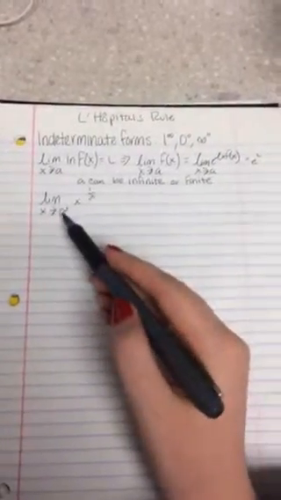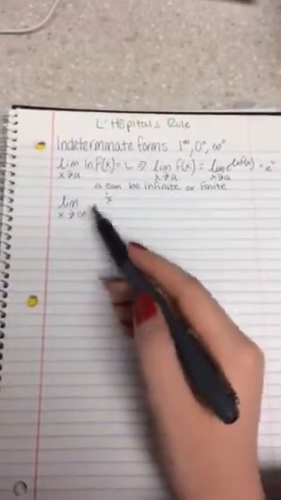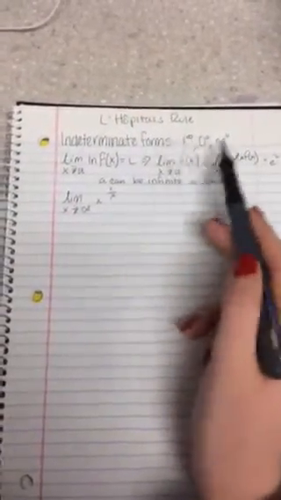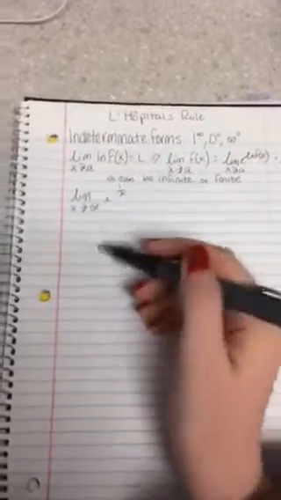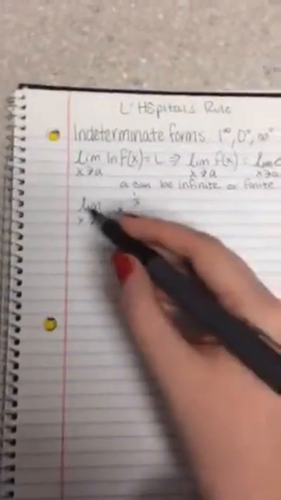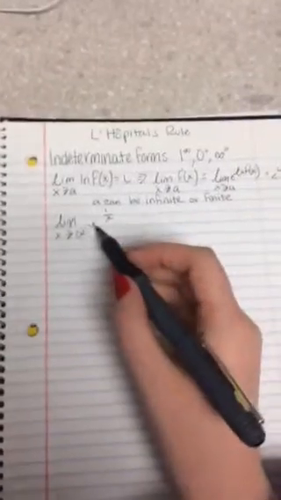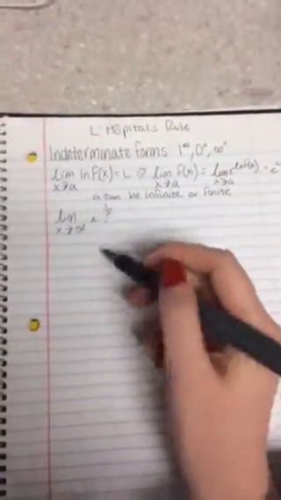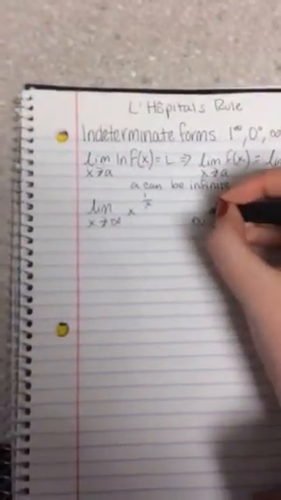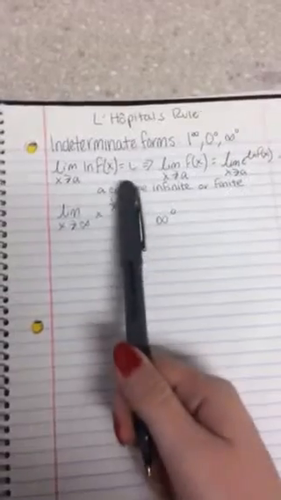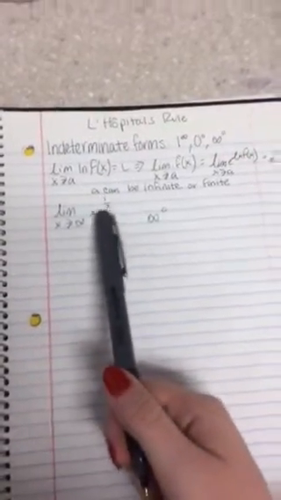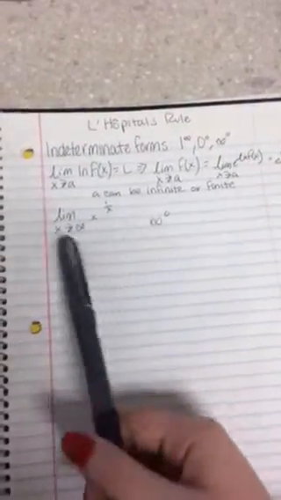So we're going to be working with this example, and this is all you need to know. Once you can do this problem, you can solve any or most of these indeterminate forms. Okay, so we're taking the limit as x approaches infinity of x to the 1 over x. Now this is the indeterminate form infinity to the 0, because if you plug infinity into x, you get infinity to the 1 over infinity, which is infinity to the 0.